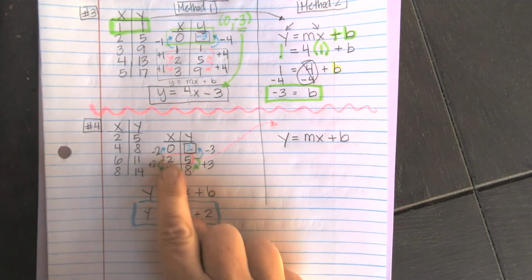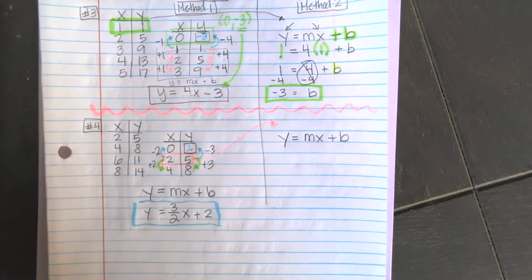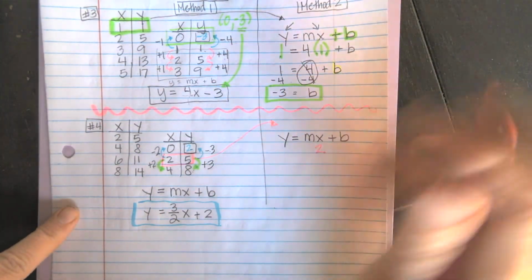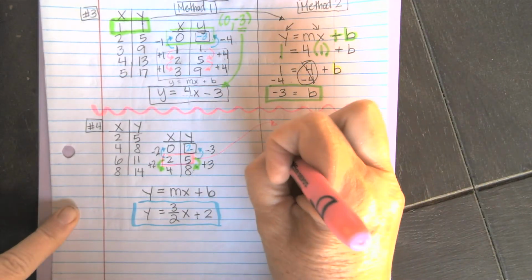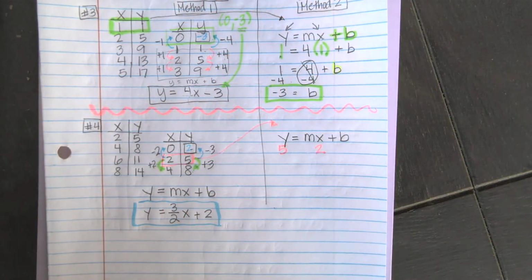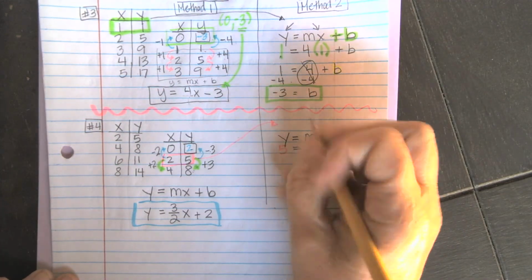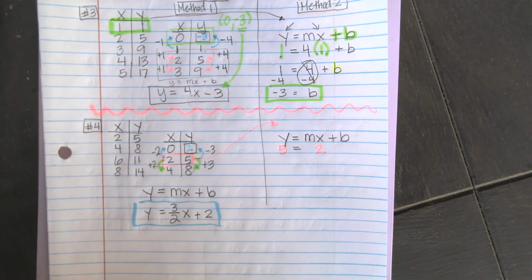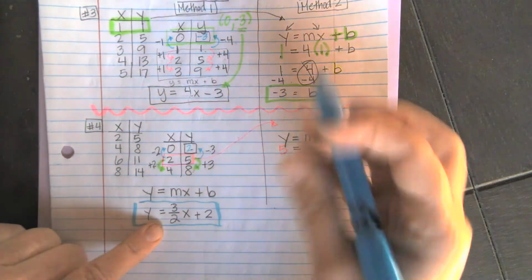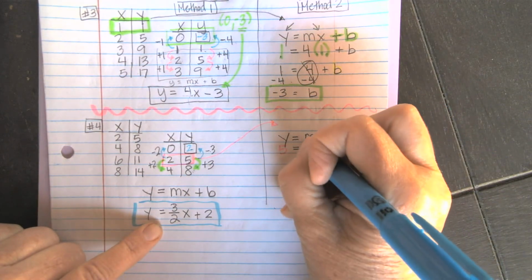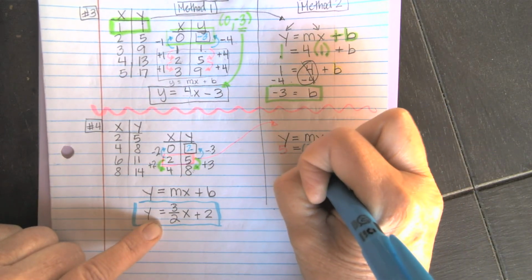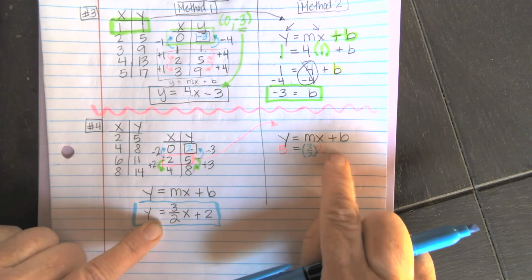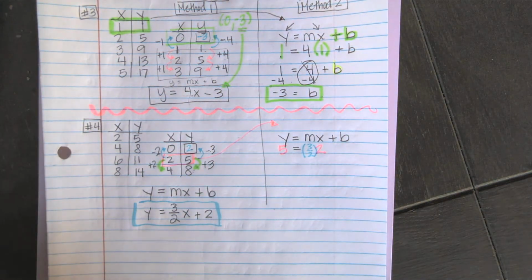Now remember, 2 is my x, so I'm going to put in the 2. Y is 5, so I'm going to put in 5. And remember, we've already found out that slope is 3 halves. Oh, this is going to be a little bit messy, but that's okay. Fractions are our friends. We're going to work on that. I have 3 over 2. Don't worry, I'll get you through the fractions. And then we don't know our b.